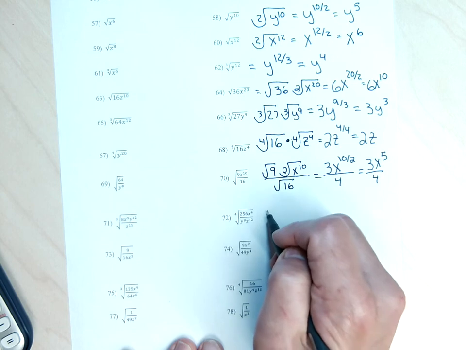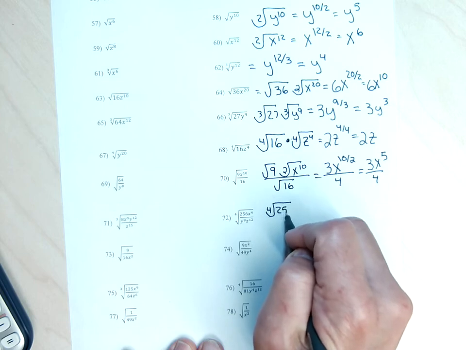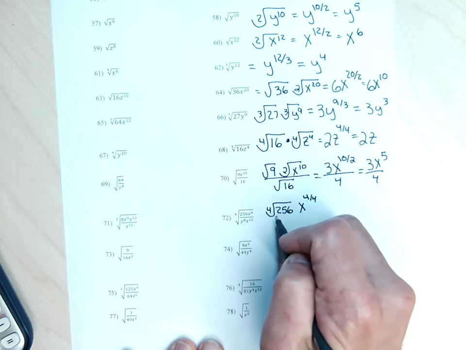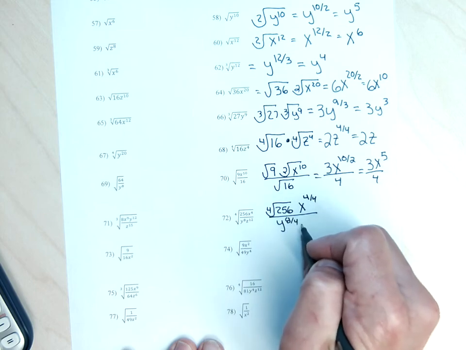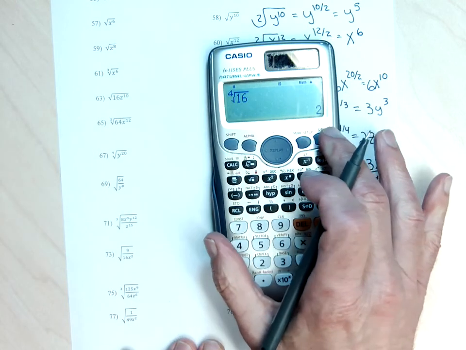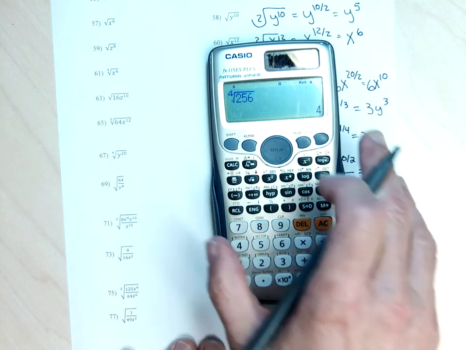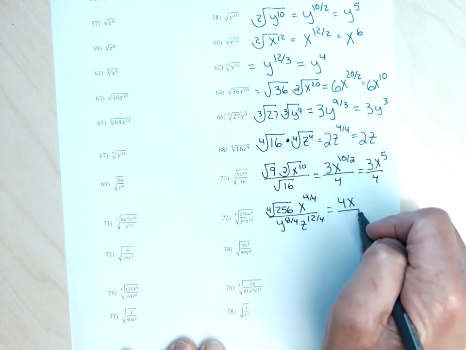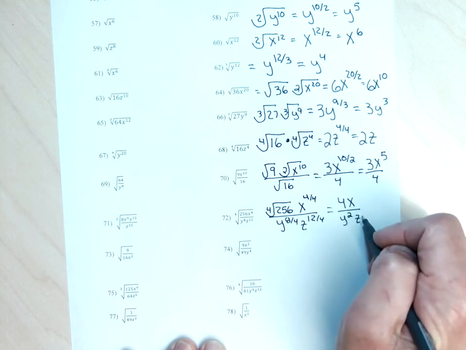For 72, I need to do the 4th root of 256. I'm running short on time, so I'm going to do some work in my head. And for each of the letters, I have to divide the exponent of that letter by the index of 4. So I'm going to get x to the 4 over 4, y to the 8 over 4, z to the 12 over 4. For the 4th root of 256, it's going to be 4. The x is going to wind up having an exponent of 1. It's going to stay in the numerator. The y and z will stay in the denominator. The exponent on the y is going to be 2, and on the z is going to be 3.